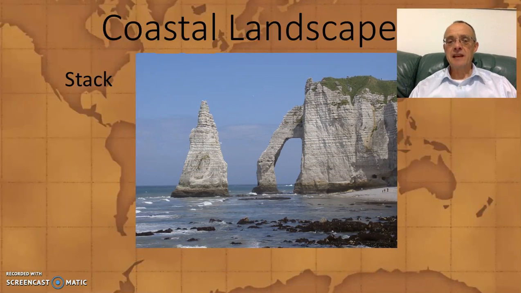Okay, coastal landscapes are our next one. What do we get in them? Well, a stack. A stack is a piece of rock on the coastline that's been eroded all around it, and it's just left standing on its own. There's an example there. And there's a famous Australian example that in the questions to follow, I'm going to ask you to find out. So that's a stack.